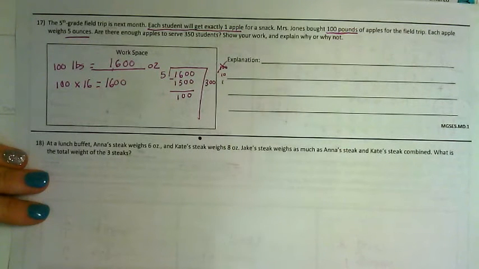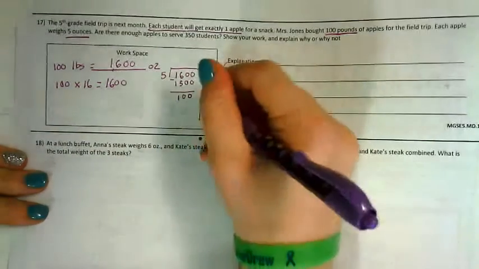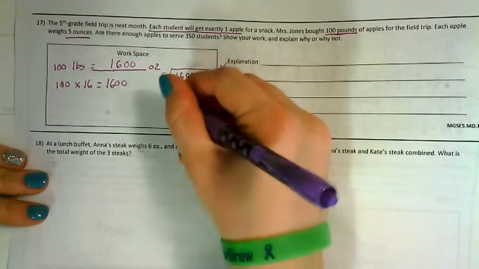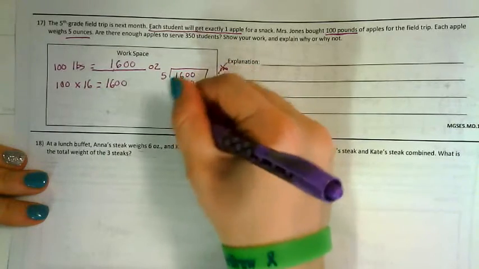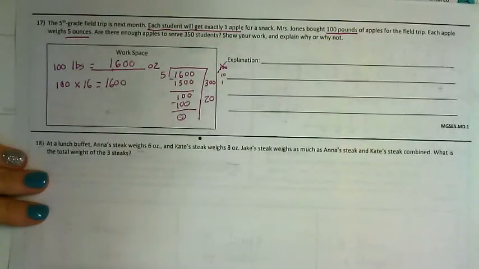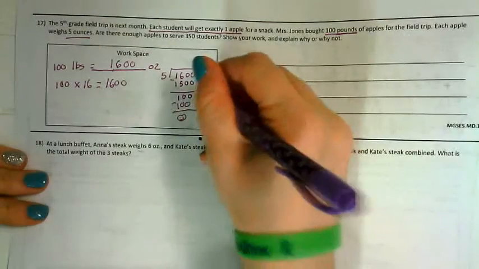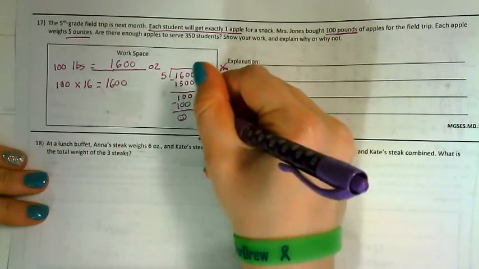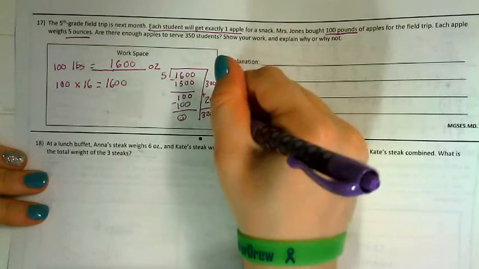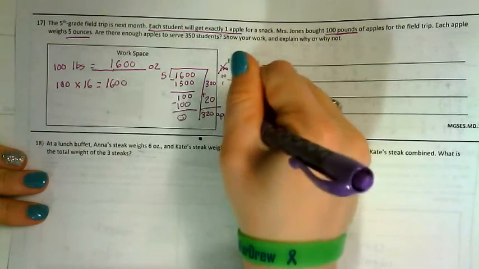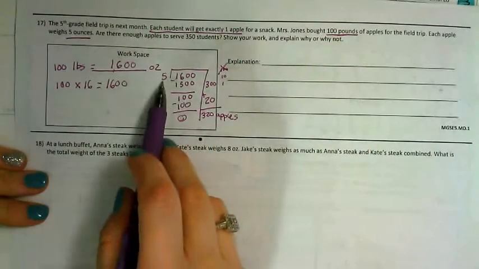So let's do 5 times 10. 5 times 10 is 50, which could fit in there. Well, what about 5 times 20? Well, 5 times 2 is 10. Add on that extra 0. Well, that gives me 100. Hey, that'd be perfect. So let's do 5 times 20. Subtract it out, and I get a 0 as a remainder. So if I were to add these up, 300 plus 20 is 320. So I have 320 apples, because every apple weighs 5 ounces.